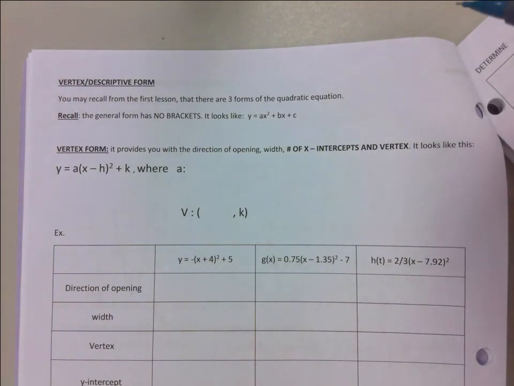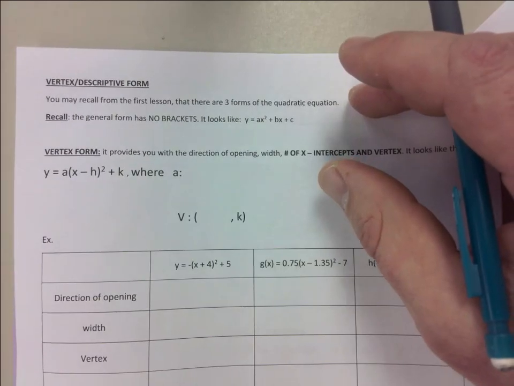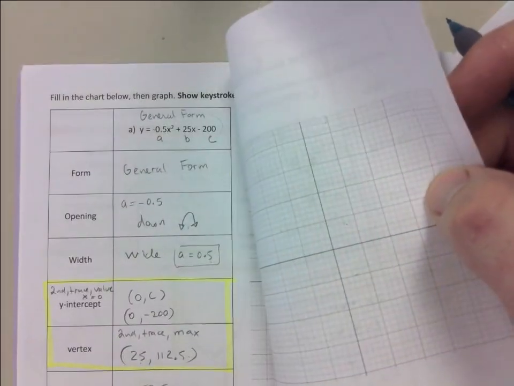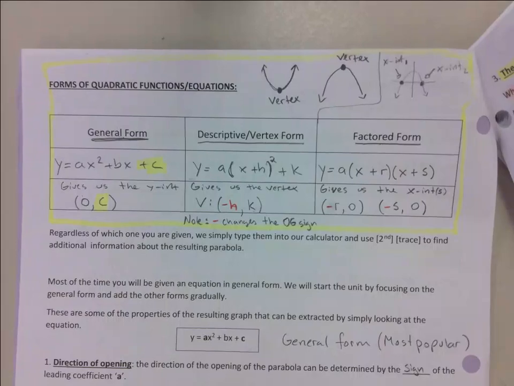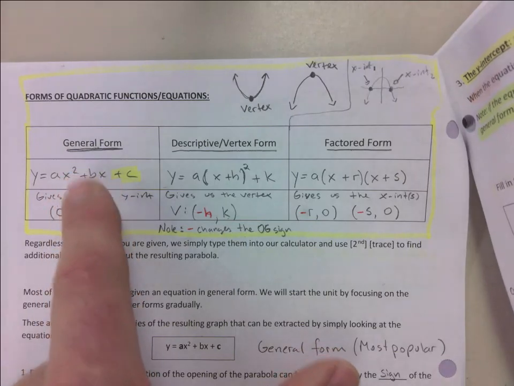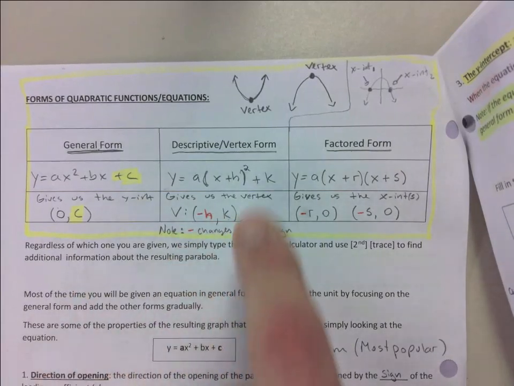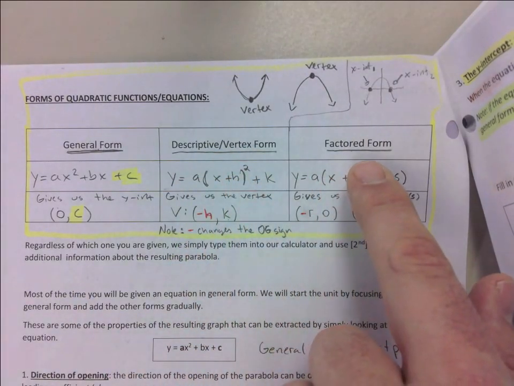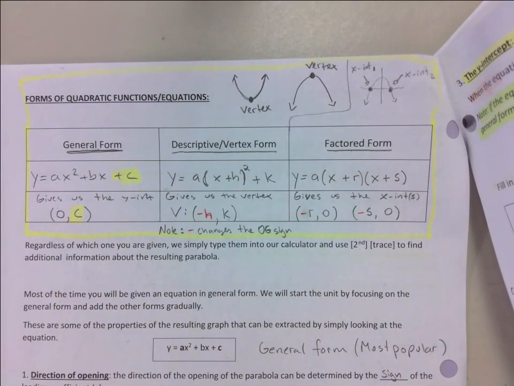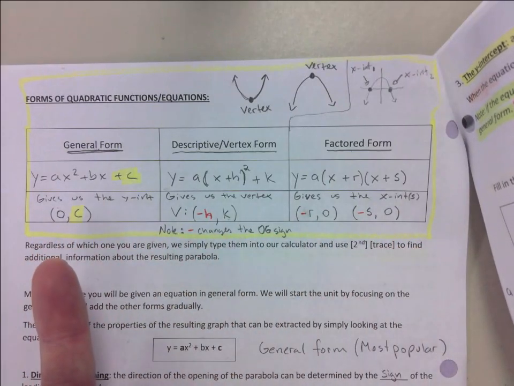Okay, so do you remember the three forms of the quadratic vaguely? Do you remember me talking about it at least, that there are three forms of the quadratic? You can leave your finger on this page, but I'm just going to show you what I'm talking about. On page 3, way at the beginning, I introduced the notion that we have the general form, the descriptive or vertex form, that's what we're going to talk about right now, and then the factored form.